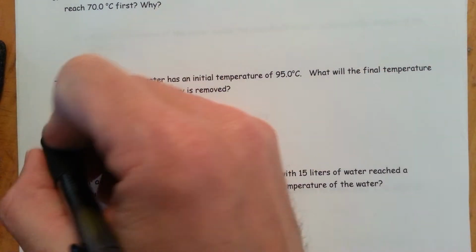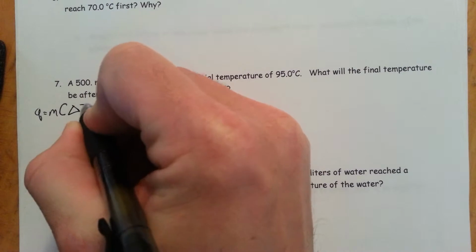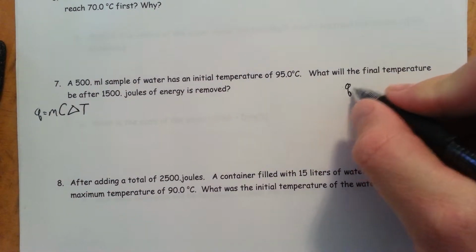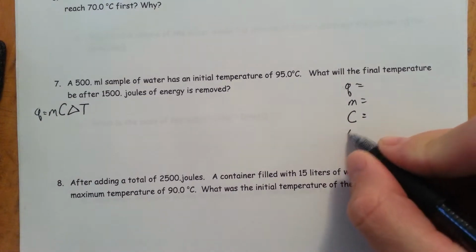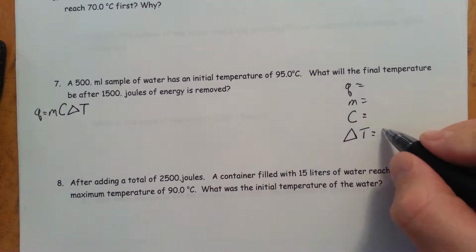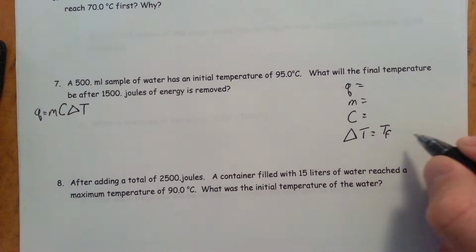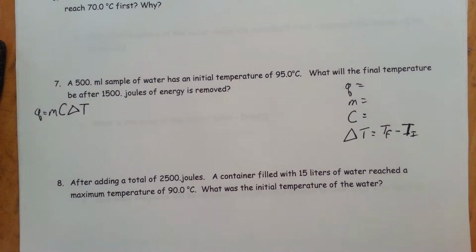Okay, so as always, first thing, Q equals MC delta T. Q equals, M equals, C equals, delta T equals, and delta T is equal to the final temperature minus the initial temperature.